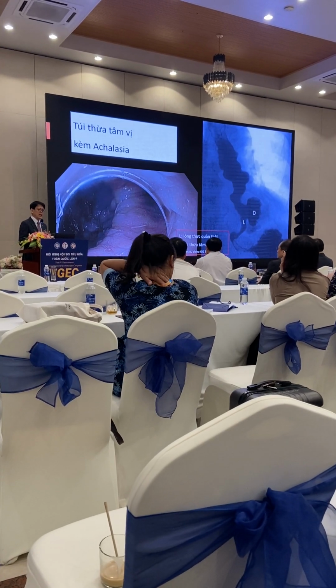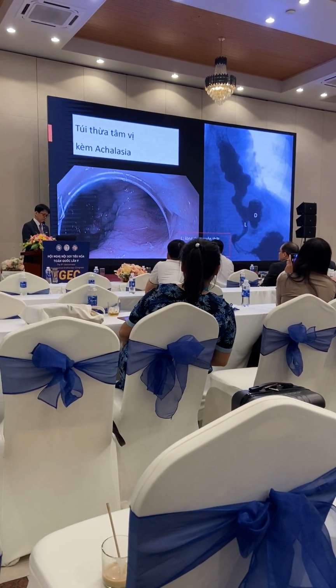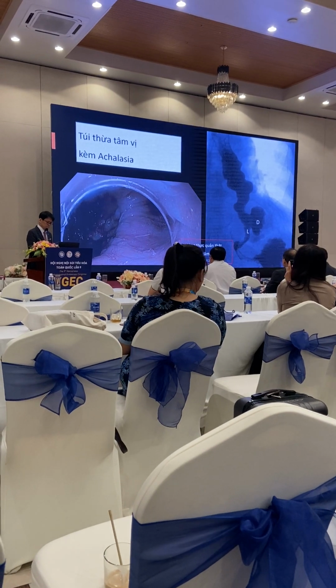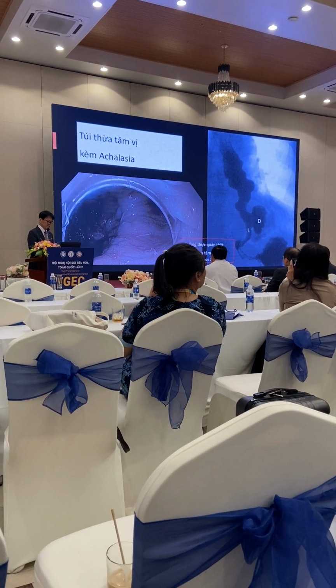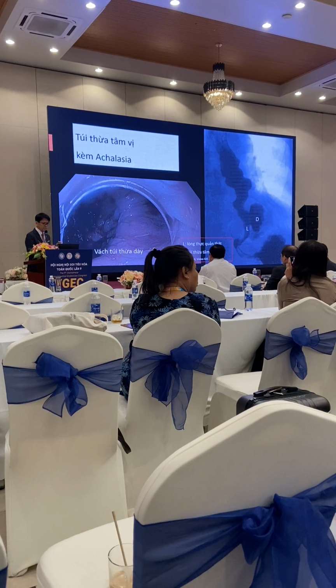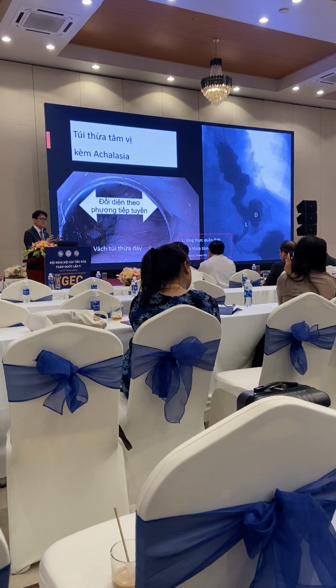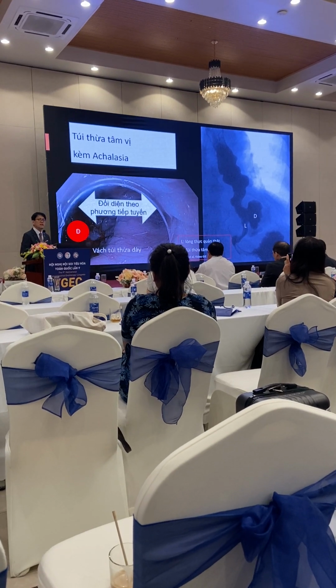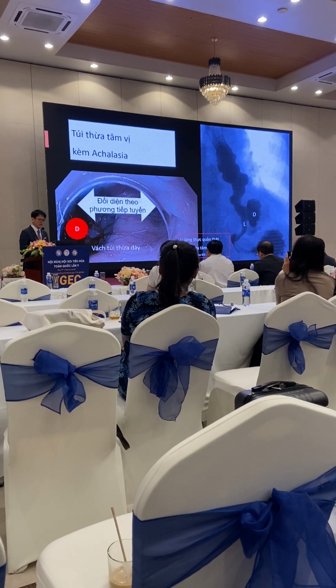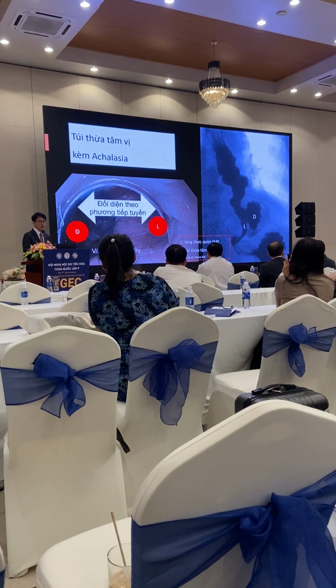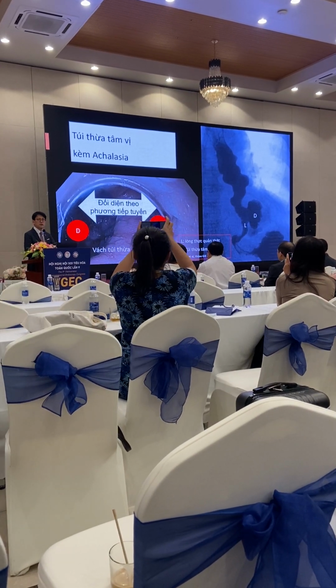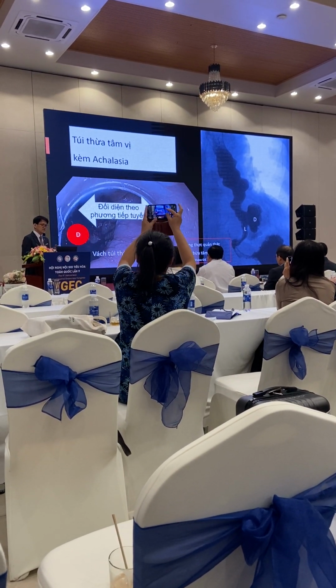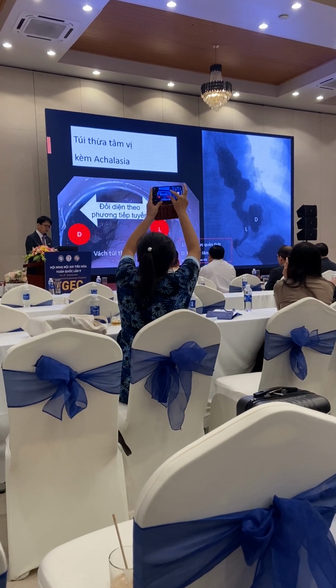So if the achalasia has lasted long enough, then you can see the thick diverticular septum, and the two lumens are tangentially opposite, and the bigger one usually is the false diverticulum, and the true one is the smaller one. So if you check a barium enema, it's much easier. This is an epiphrenic diverticulum.